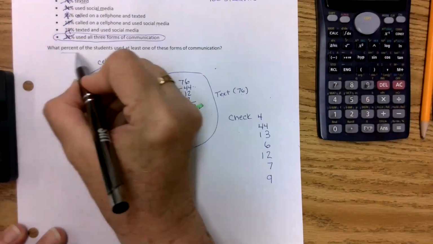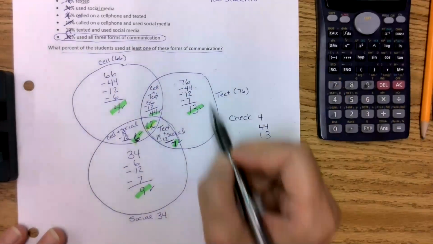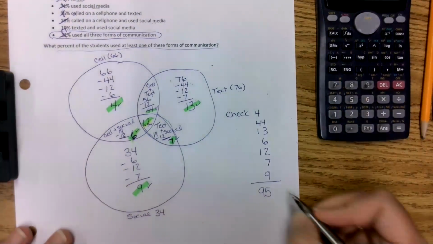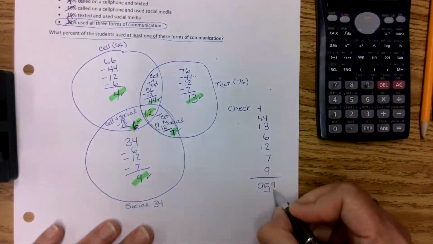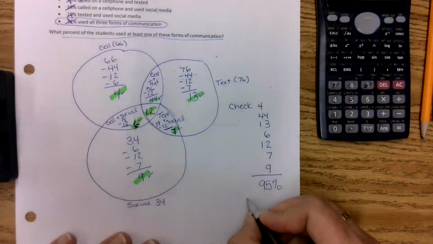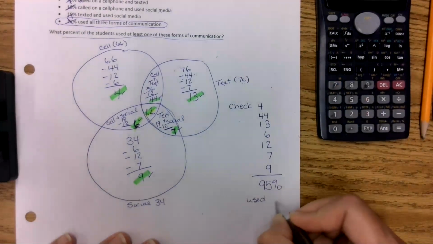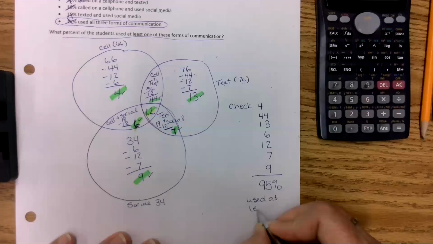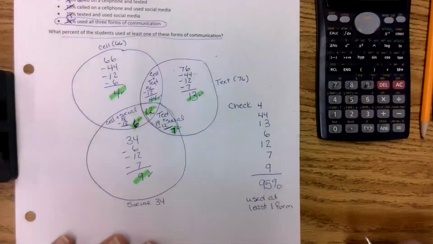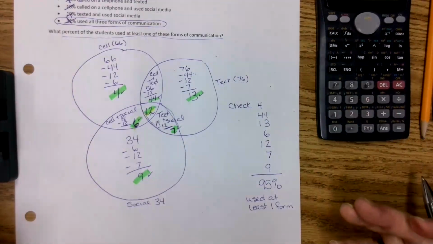Okay, let's look at our question. So we do all that math, we add them up, you know what? So 95% of the students used at least one form. What's the missing 5 students?